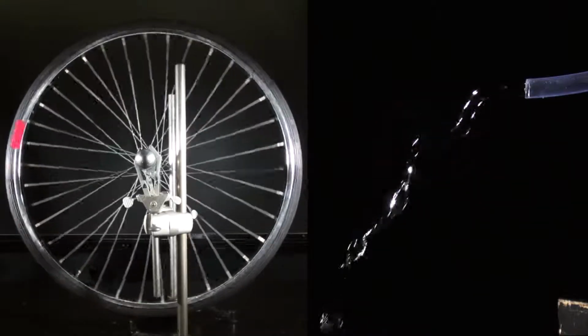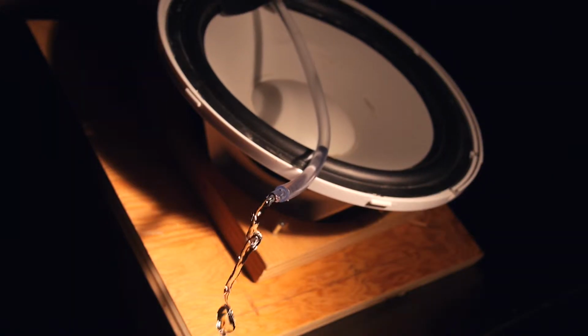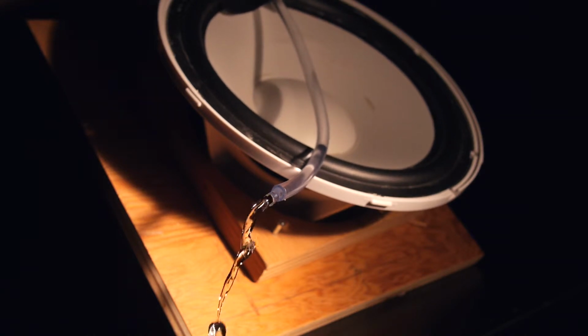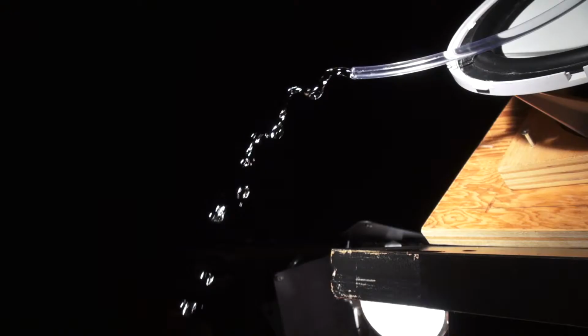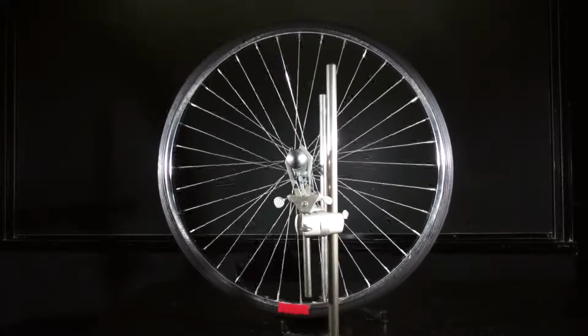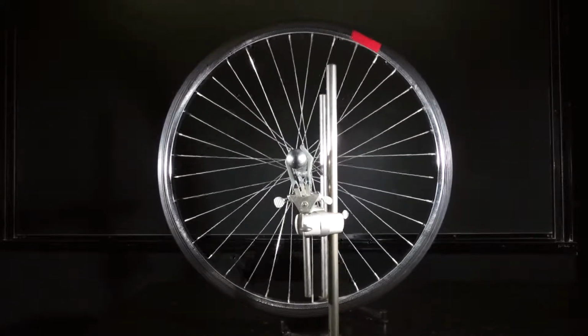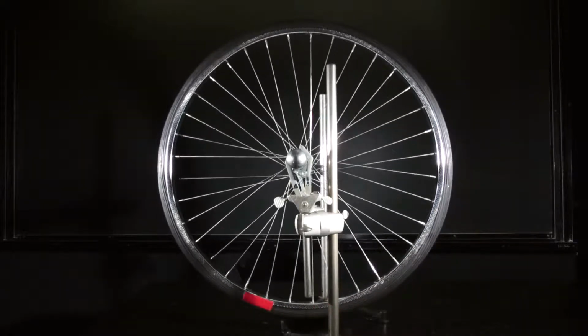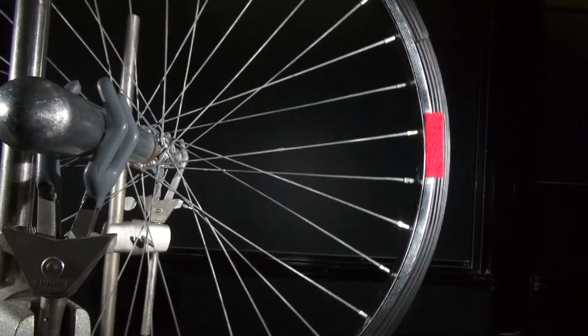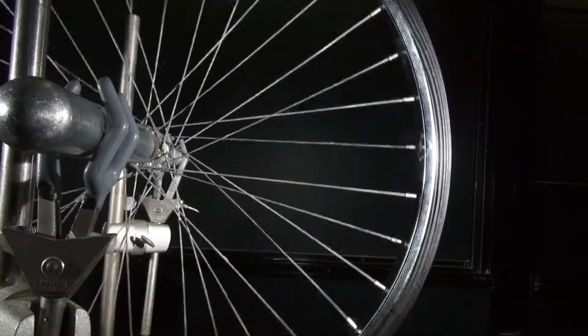In our setup with the water, the speaker moves up and down periodically to produce a sound. Because the hose is attached to the speaker, it also moves up and down. This shakes the water, which, as it falls, draws S-shapes in the air. The bicycle wheel also moves periodically. It goes around and around at regular intervals. So what is so special about periodic motion?